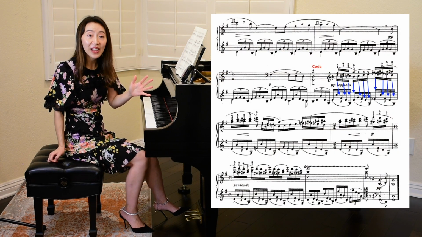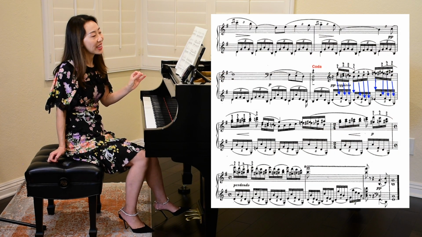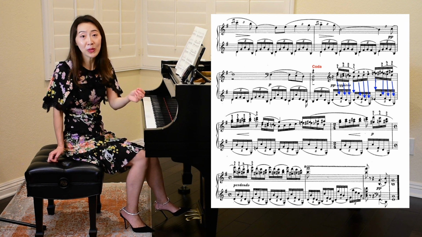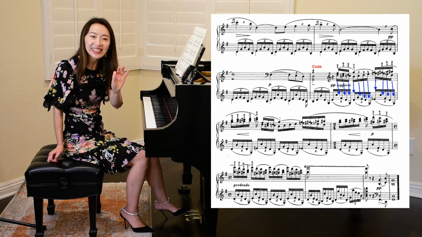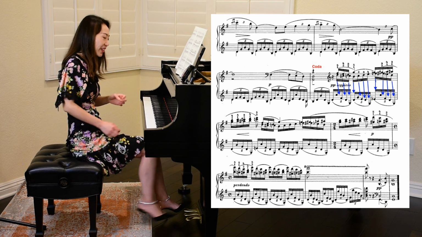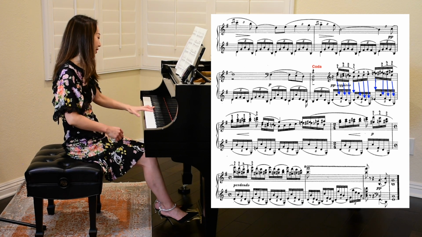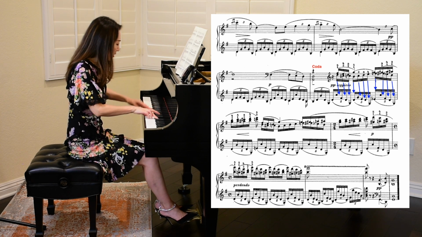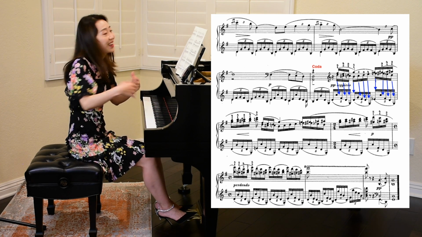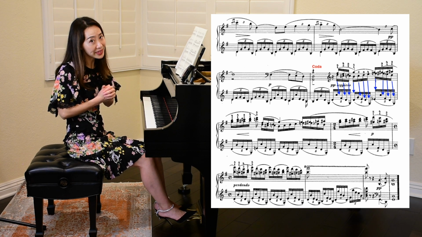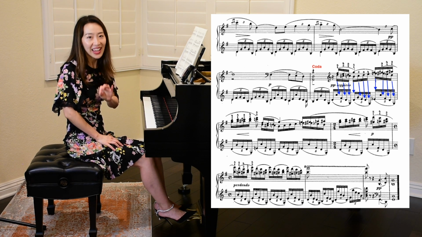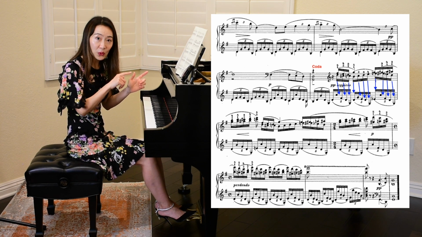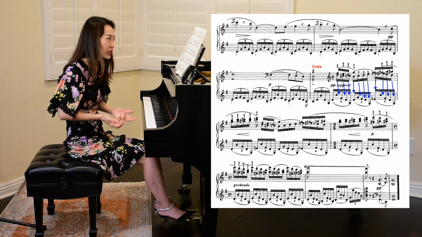In measure 35, we have a small coda. This section reminds me of the sound of wind chimes or a music box, really delicate but crisp. And again, we have a polyrhythm of 5 against 4, and this is how you play it. Same as before, the first notes always go together.